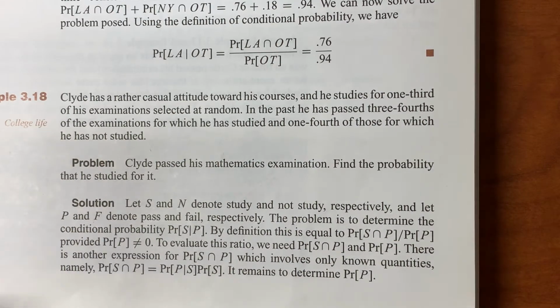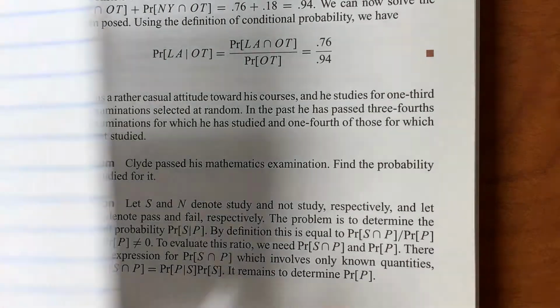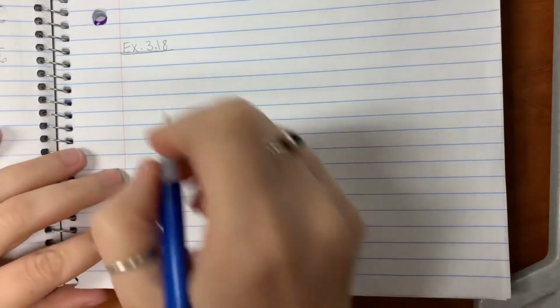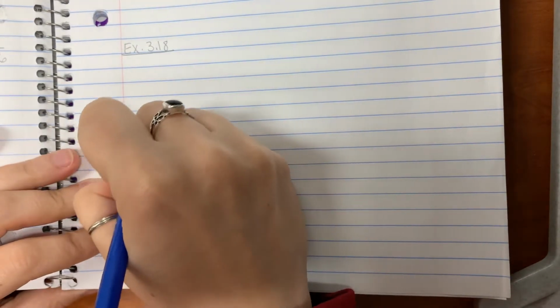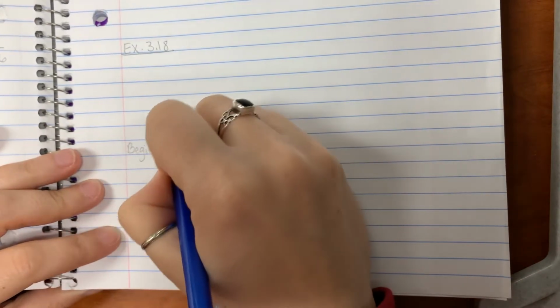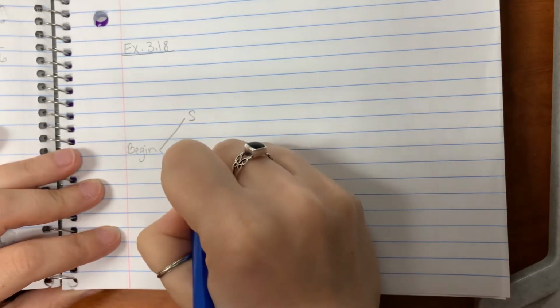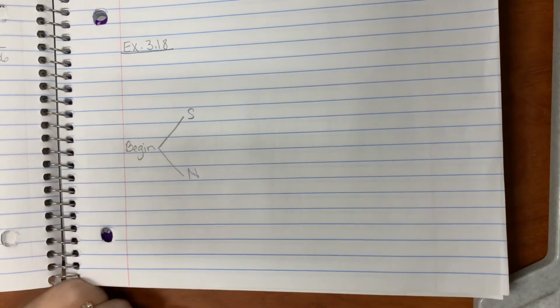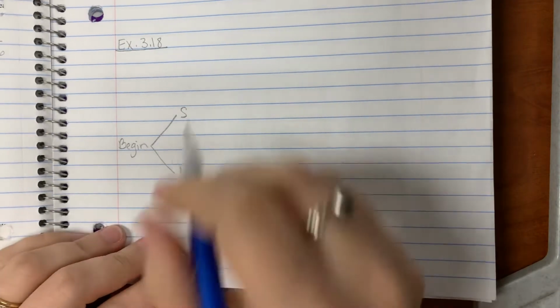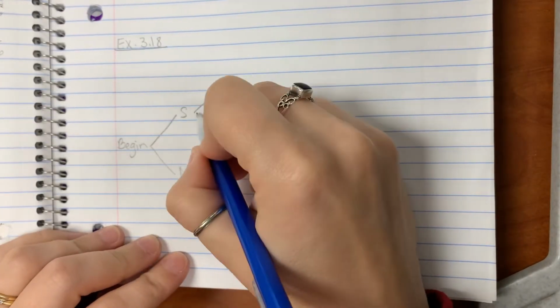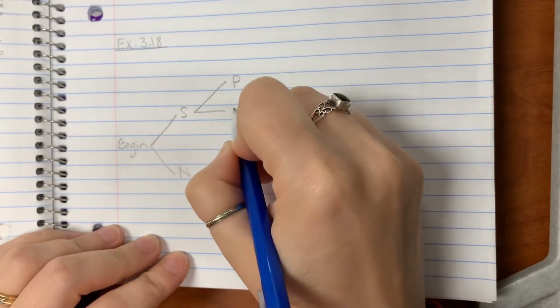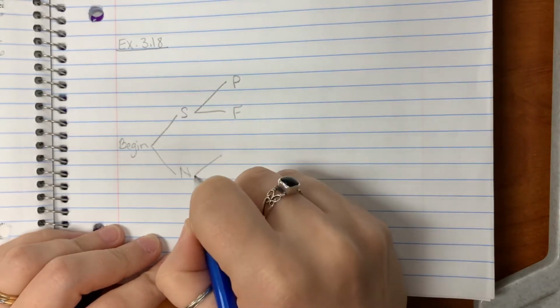Okay, so I would start out with this. He's either going to study or he's not going to study, right? So when I start out my tree diagram, he either studies or he doesn't study. So study or not. And then from there, he either passes the exam or he does not. So pass or fail on each of those.